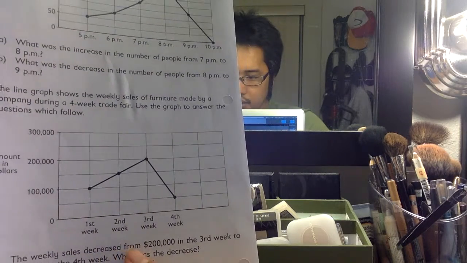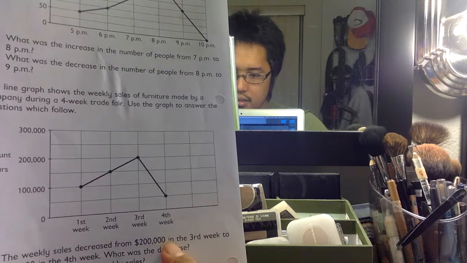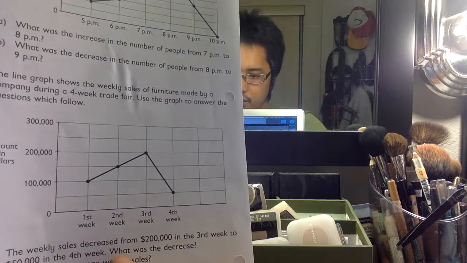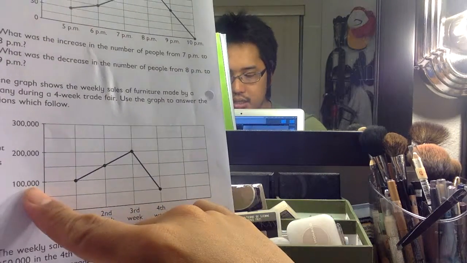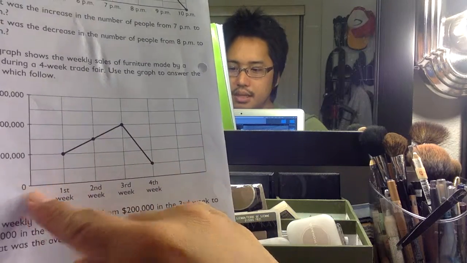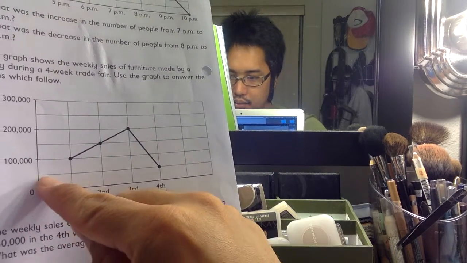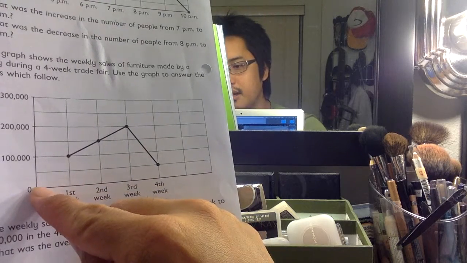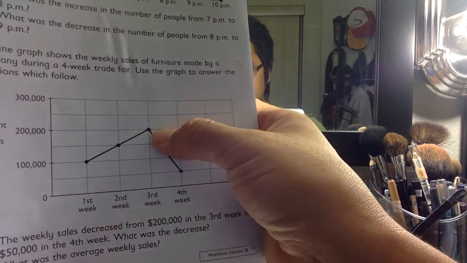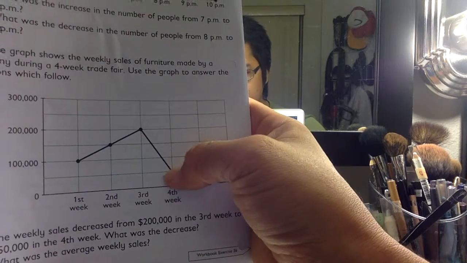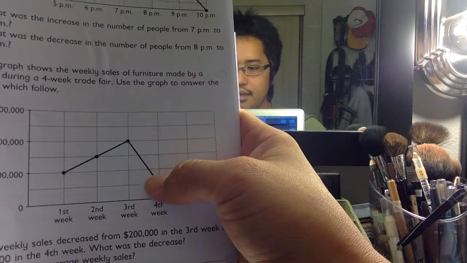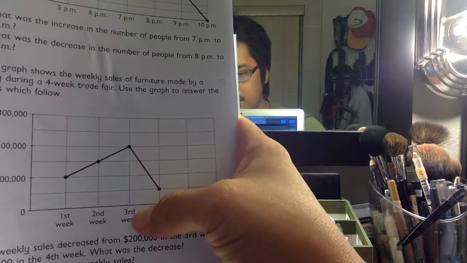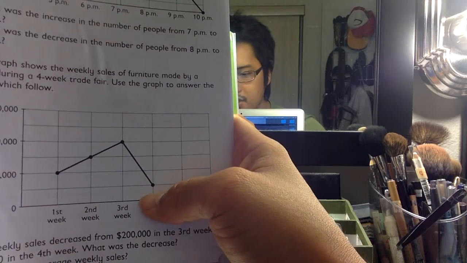The weekly sales decreased from $200,000 in the 3rd week to $50,000 in the 4th week. What was this decrease? Well, if this is $100,000, then each of these tick marks, by which I mean one of these blocks, represents $50,000. So they went down 1, 2, 3 tick marks, which is 3 times 50, which is $150,000. So apparently between week 3 and week 4, they lost $150,000.